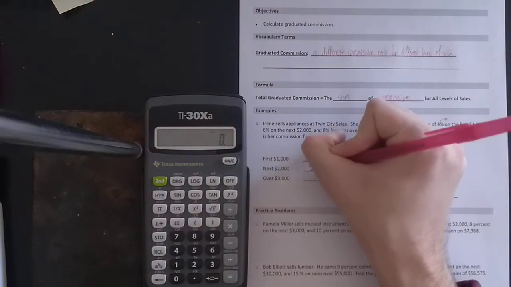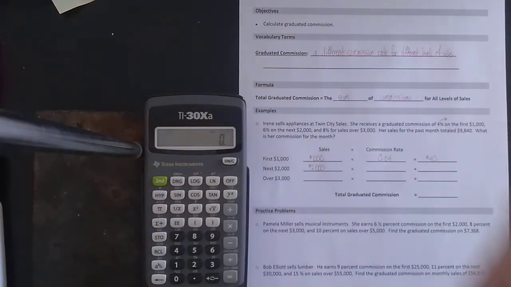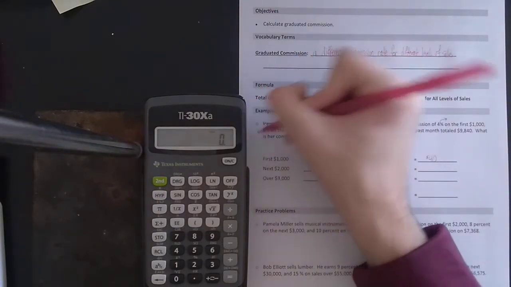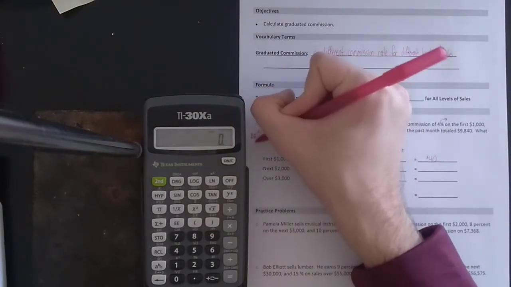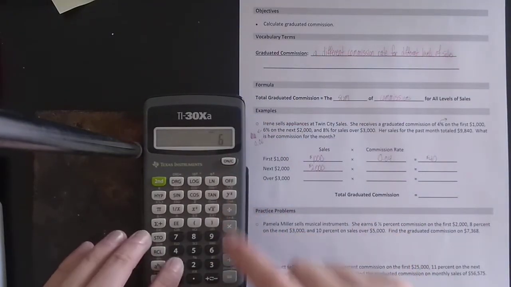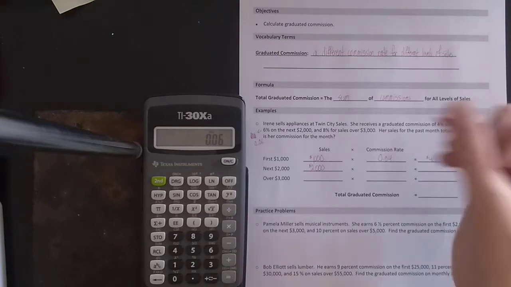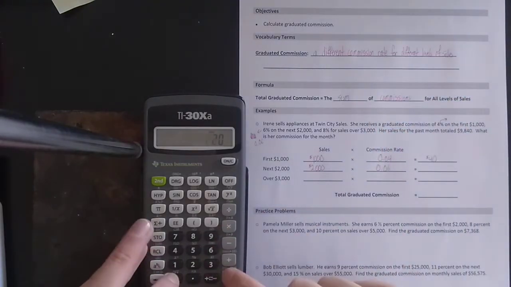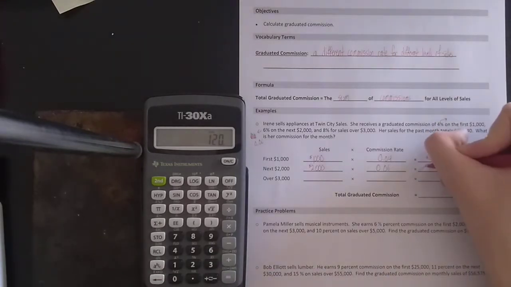So I'm going to write down $2,000 for the sales, and her commission rate for that would be 0.06, because 6 divided by 100 is 0.06. Times 2,000 means $120.